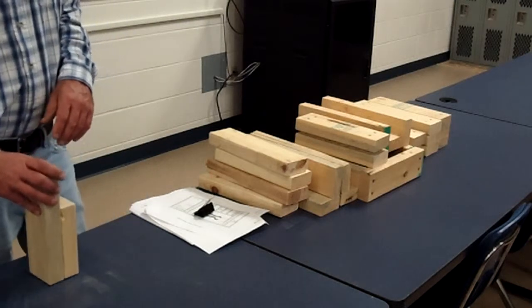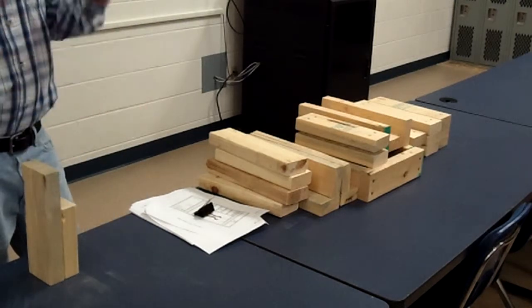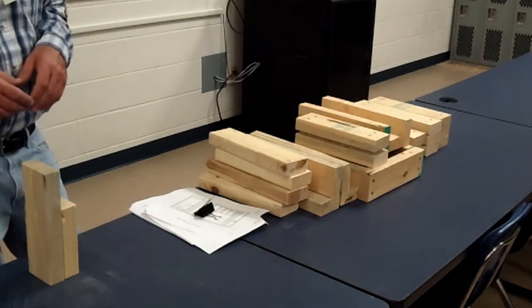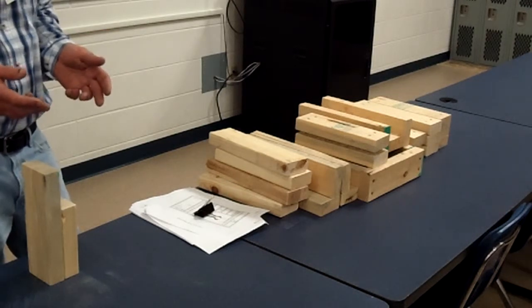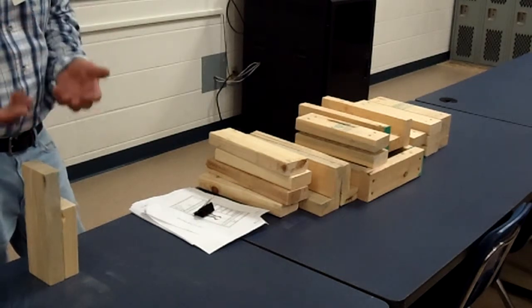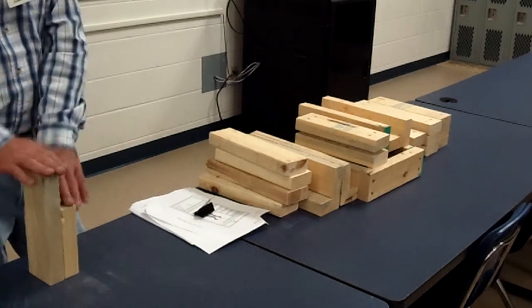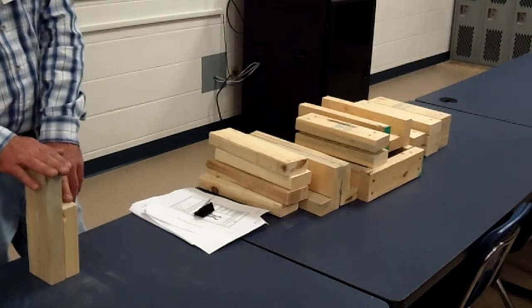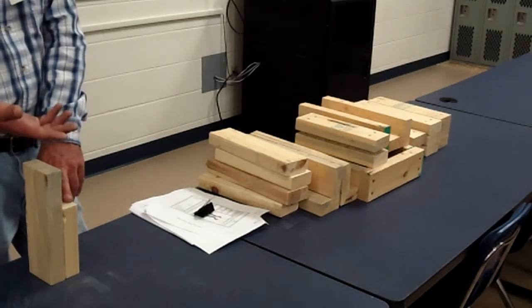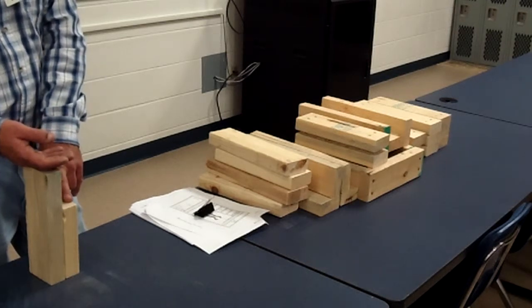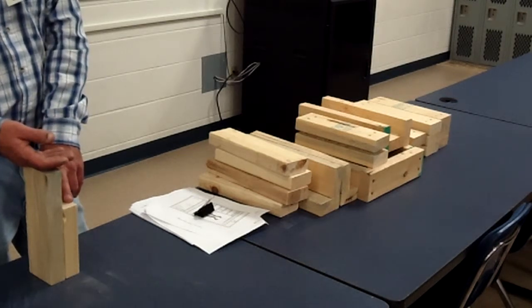Okay, you have to visualize this as being a big wall. I guess the first thing I want to talk about, it's all made out of 2x material, and it doesn't matter if it's 2x4 or 2x6. What is it nailed with? 16Ds. So we always have to use them.